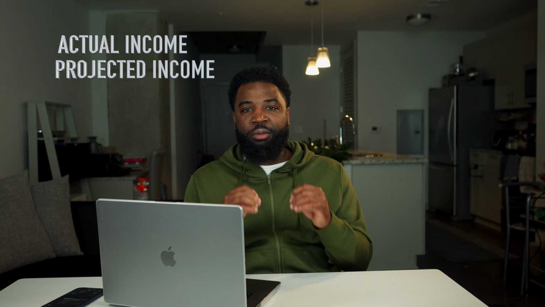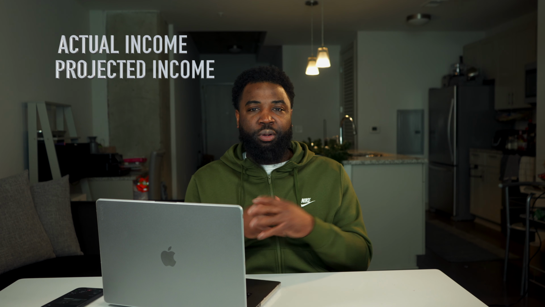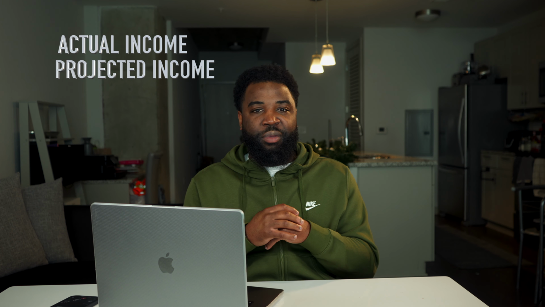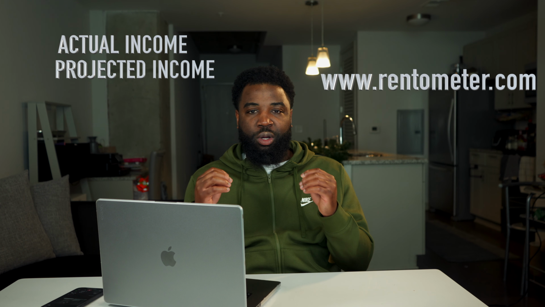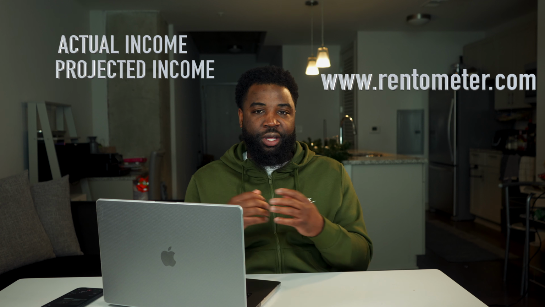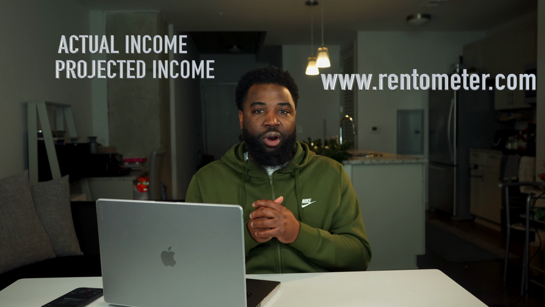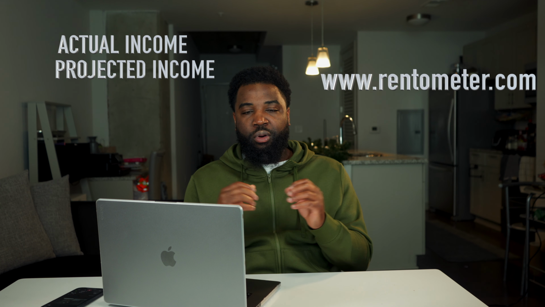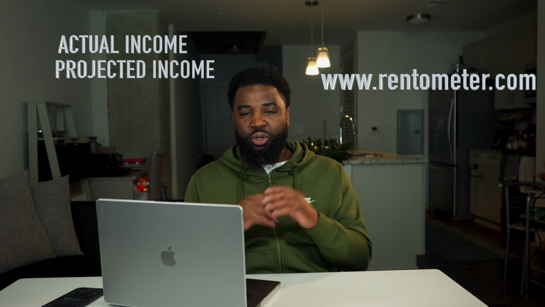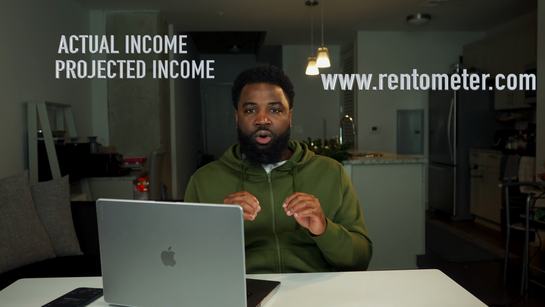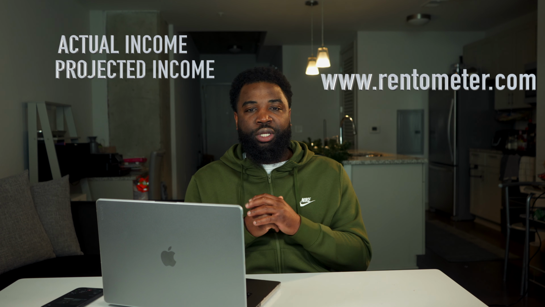So never ever take projected income from the seller that you're purchasing the property from. Get that information on your own. You can use websites such as Rentometer to see what properties are renting for in that area, or you can use Zillow or PropStream to figure out what properties are renting for in that area. So now that we have an understanding of gross income, let's go into the example.